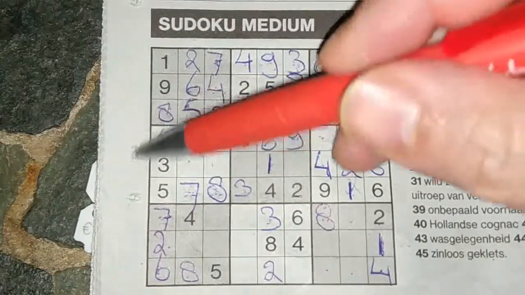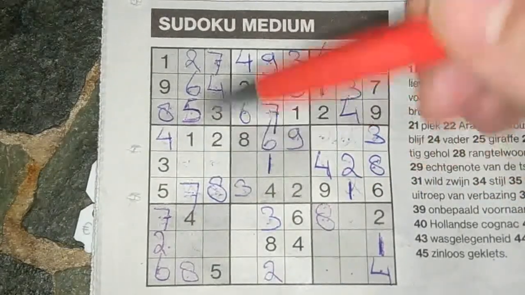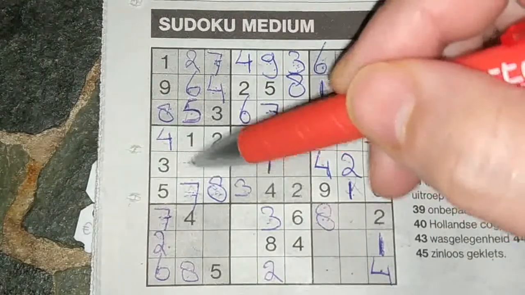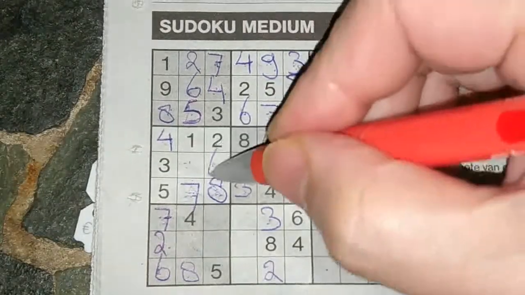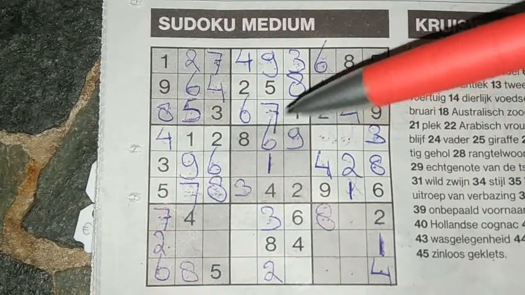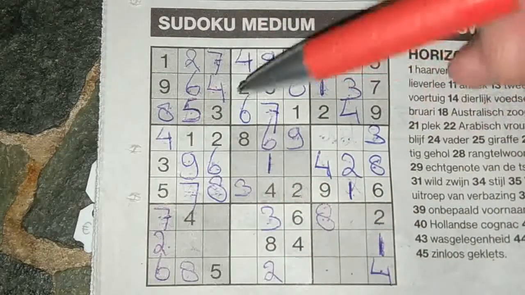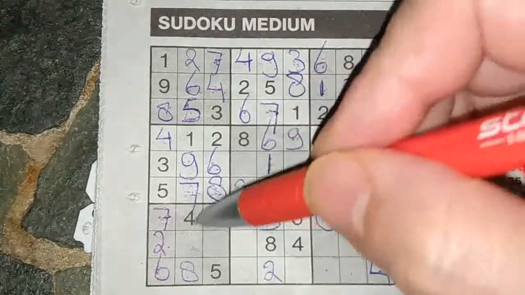2 digits left for this big square for the numbers 6 and 9. We have a 6 there. No 6 here. 6 should be here. And the 9 goes there. 1 digit left in this second column for the number 3.